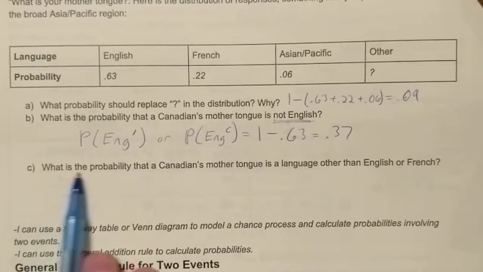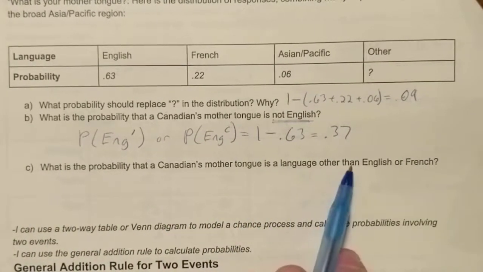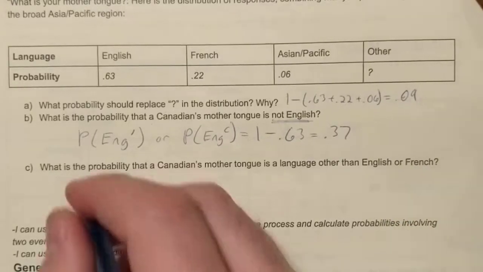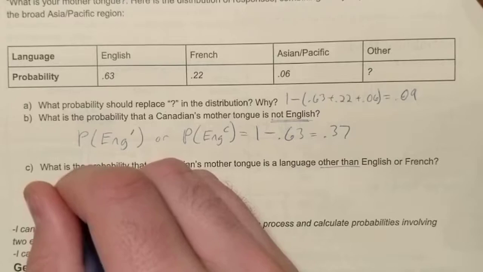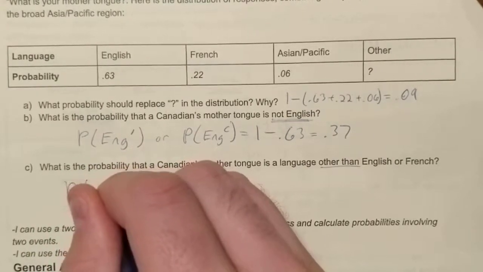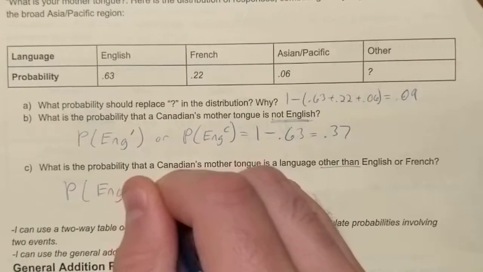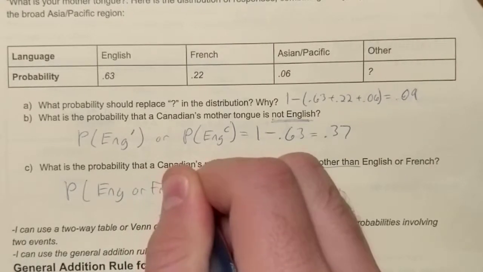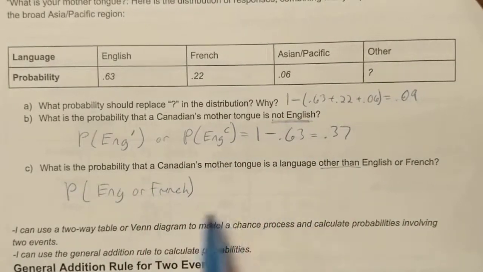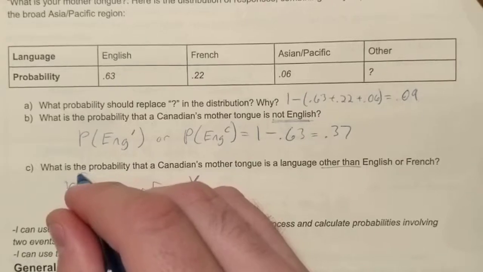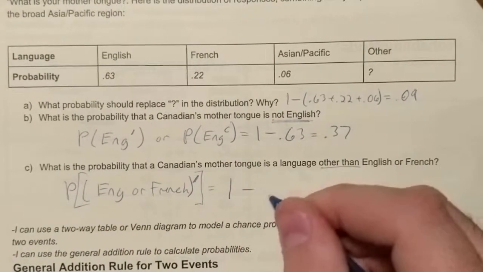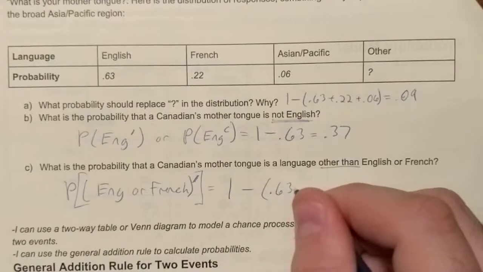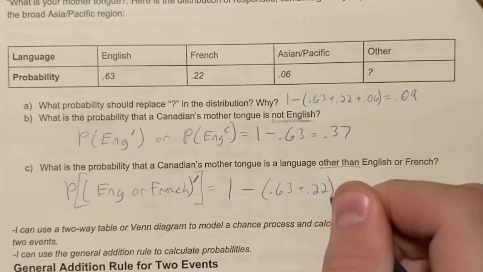Part C, what is the probability that a Canadian's mother tongue is a language other than English or French? So other than, or not, it's a complement of an or statement. So English or French. So other than, we're going to call the complement of English or French. This is going to be 1 minus the sum of these two.